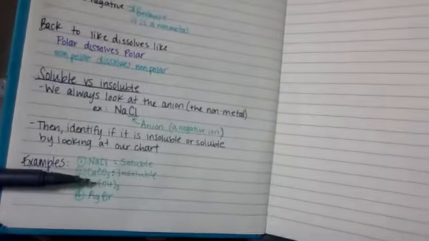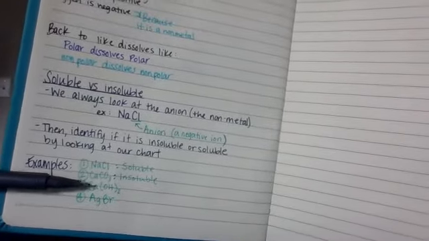Okay, so I can write down on here NaCl, we said, was soluble. CaCO3, calcium carbonate, we said was insoluble. Now next, why don't we look at CaOH2, so calcium hydroxide.